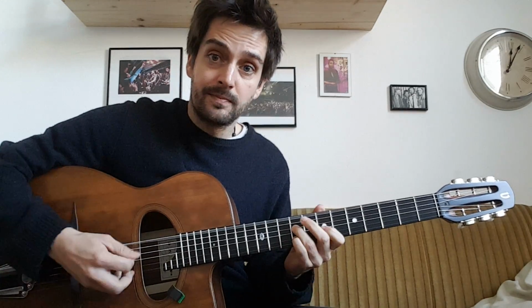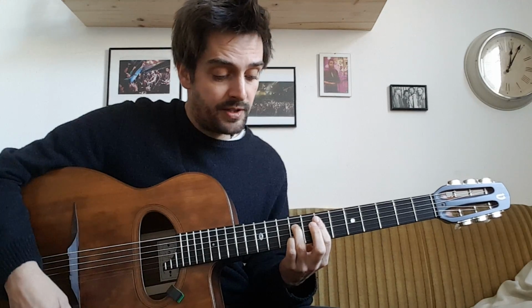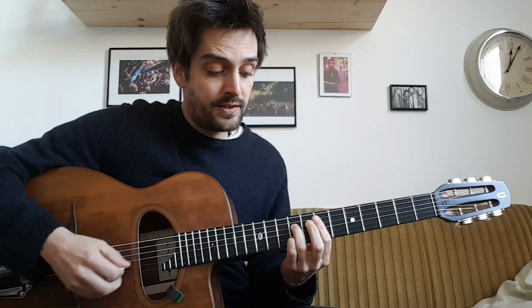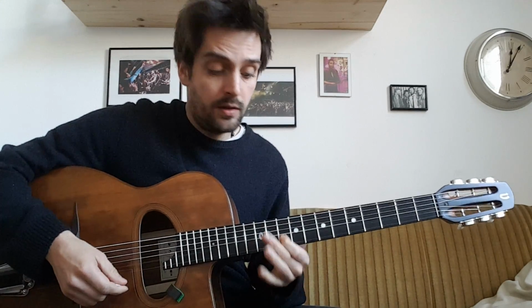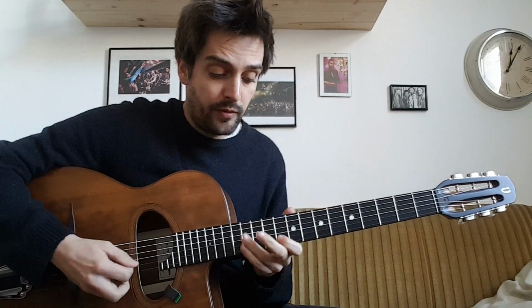Next note would be G sharp. Is it working? Of course. Very normal E dominant 7 chord. Very next note would be A. Is it working? Of course it's working. A minor 7 with the root up here.